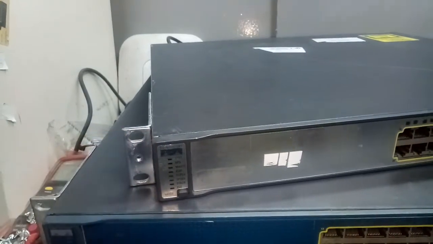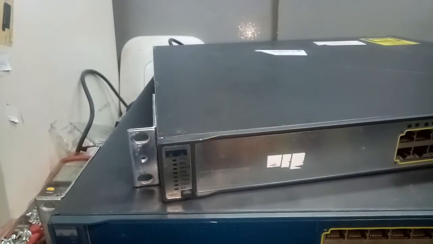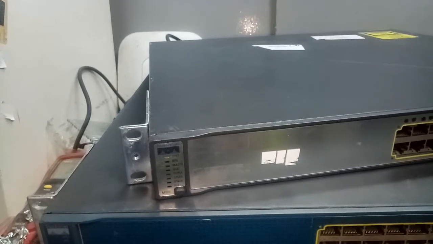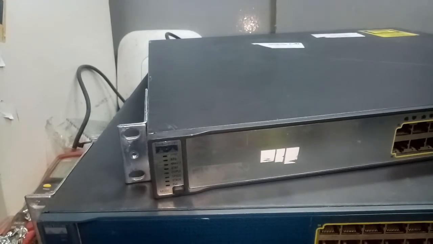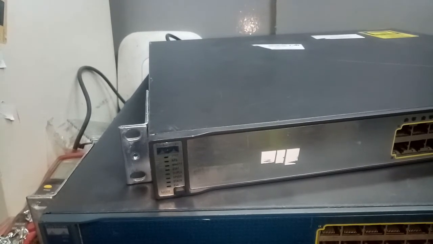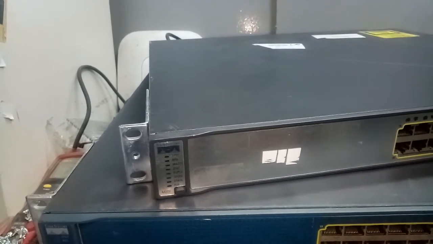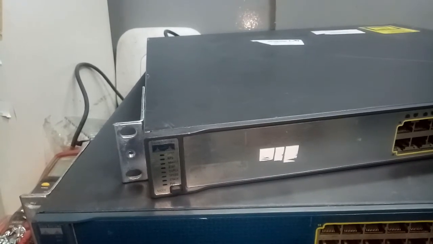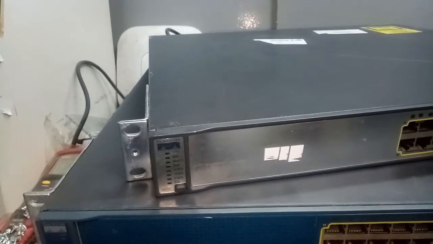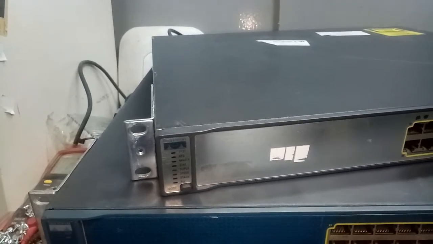So let's continue. This pattern is showing that it is booting. We're waiting for the switch to get to another stage. It's still booting. It's still loading the IOS. That's what it's doing. This is the level it is at now.